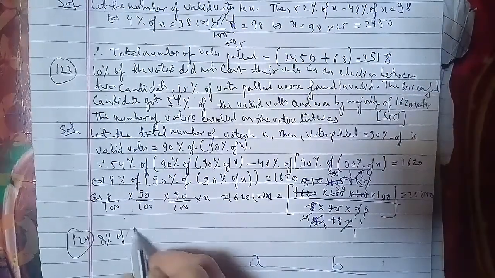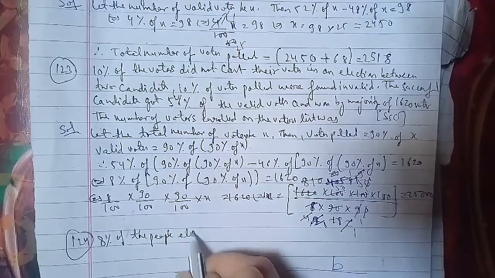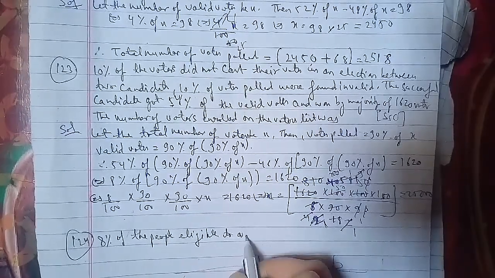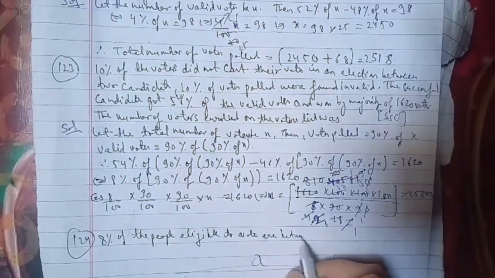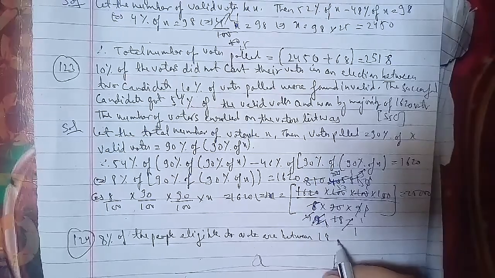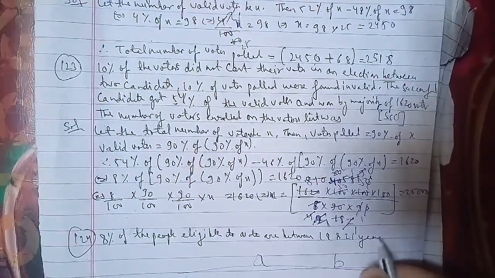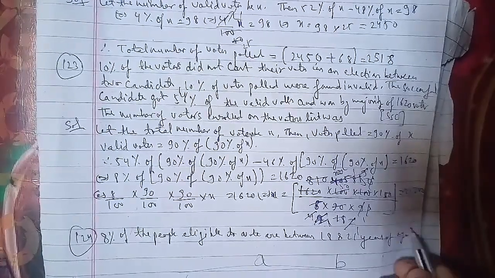8% of the people eligible to vote are between 18 and 21 years of age in an election.